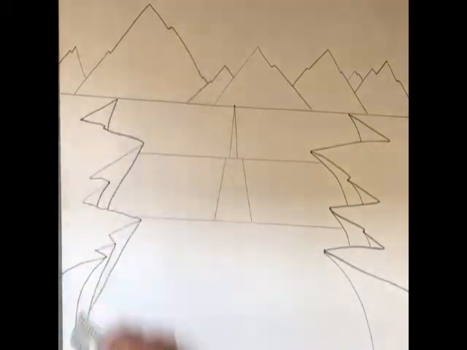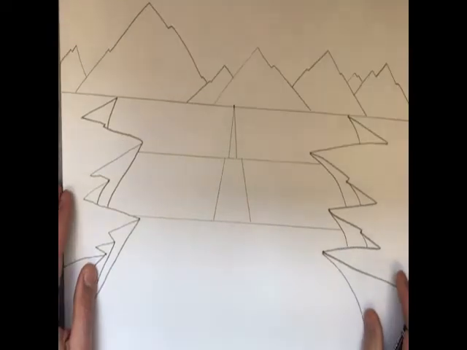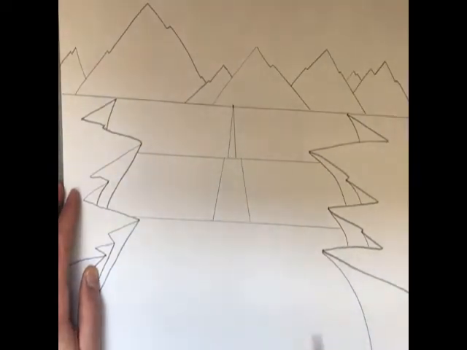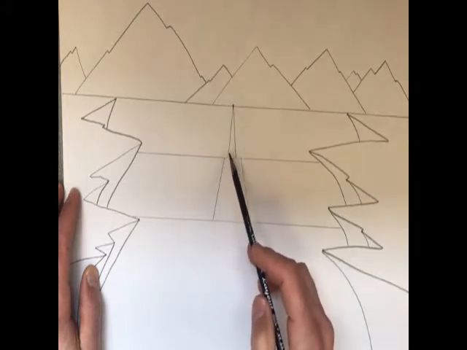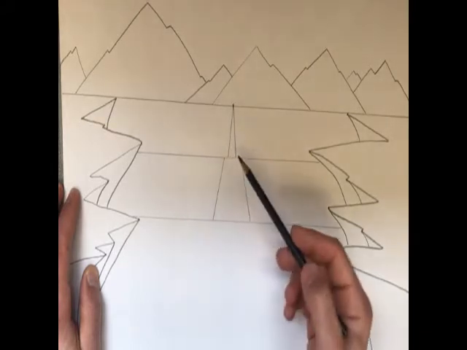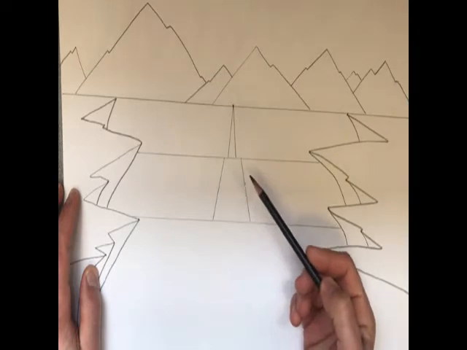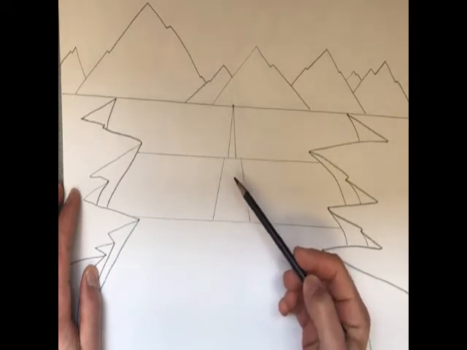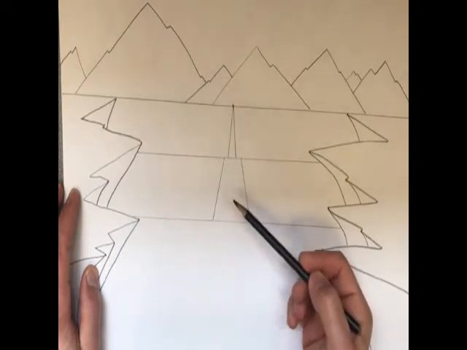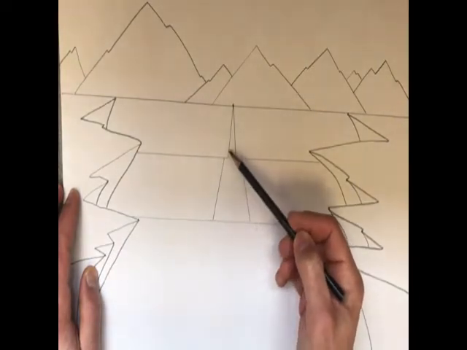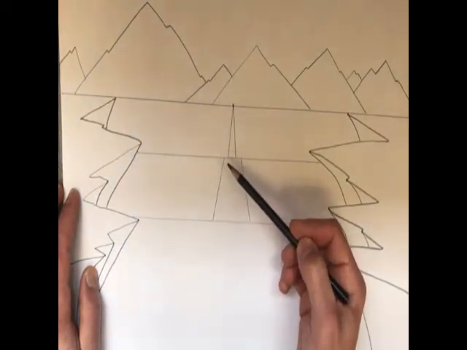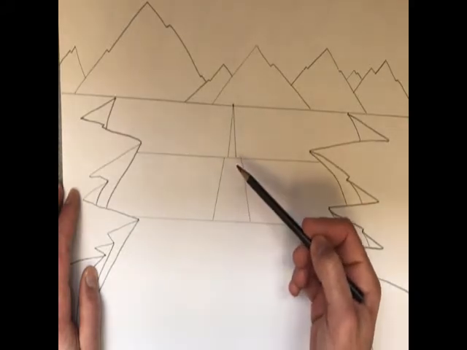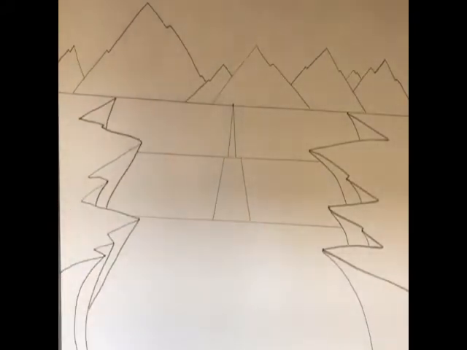Okay, notice we're looking at our road. It's very far away here. It's coming towards us, but we can't see it because the hill is in the way. By the time the road comes up closer to us, it is now wider and bigger because it is closer to us. These lines should not line up. They should be offset to create that illusion that the road is hiding behind the hill.